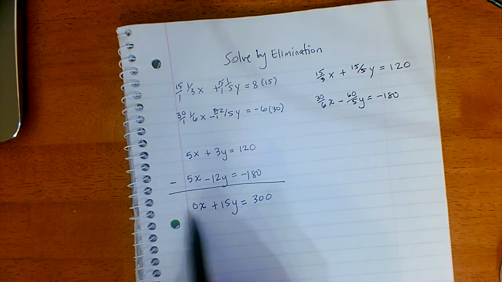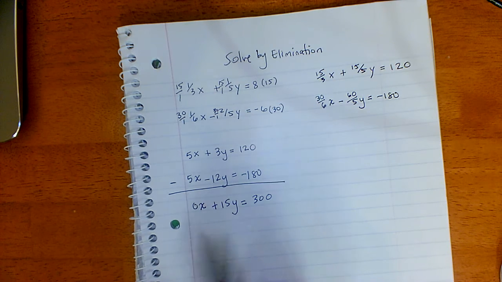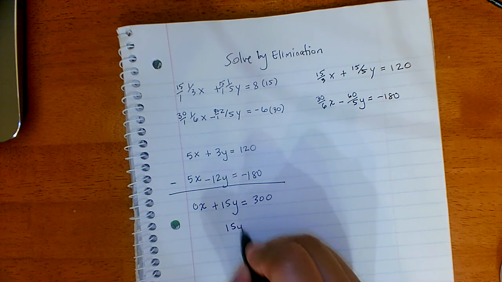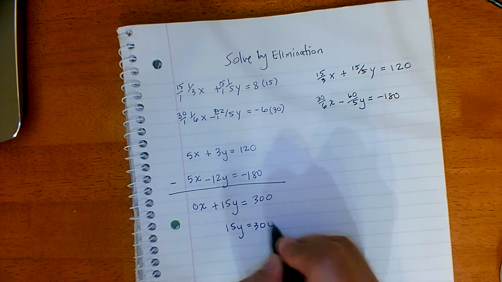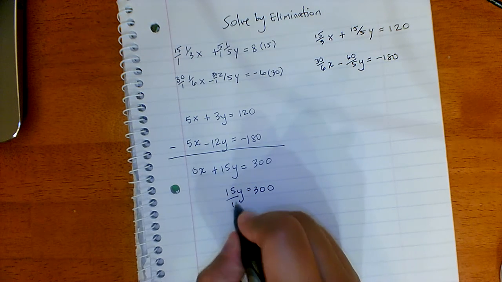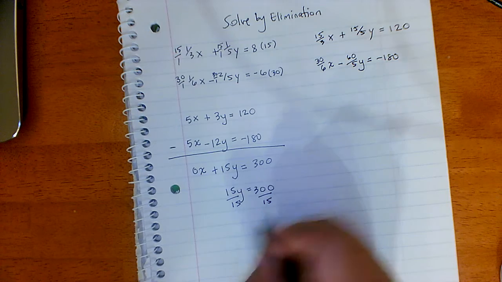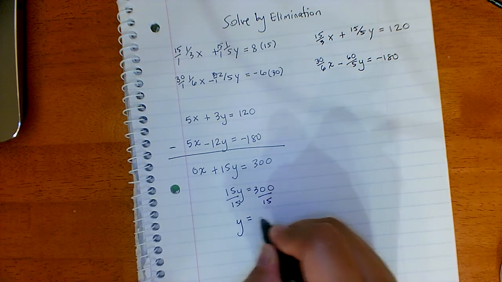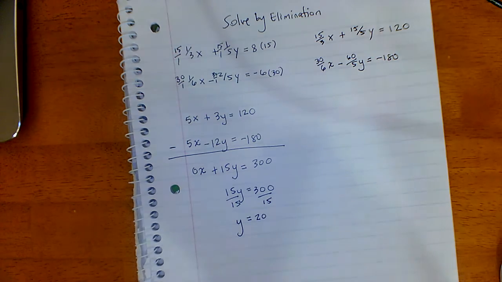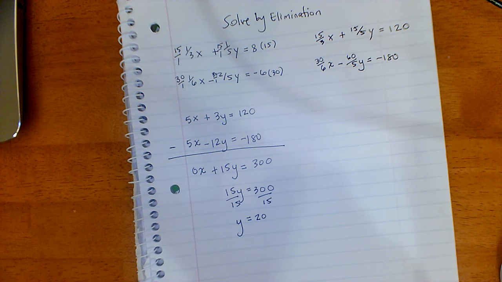And here I've got that elimination that I was seeking with that 0x. So now my equation is just 15y equal to 300. To solve that, I would divide both sides by 15. So I'm going to get y is equal to 20. So that is one of my solutions, that y is equal to 20.